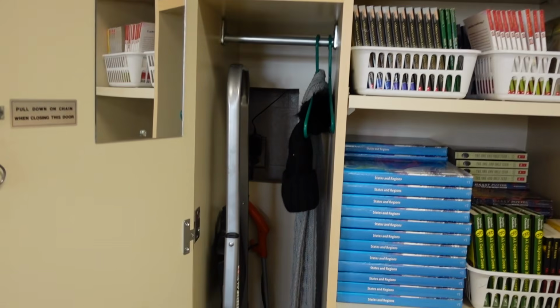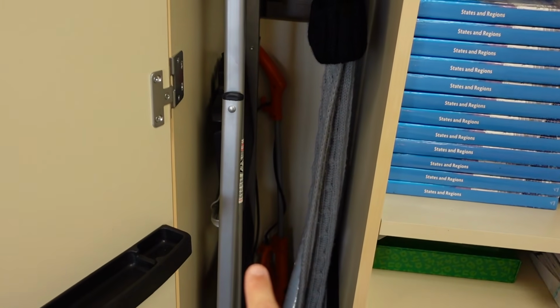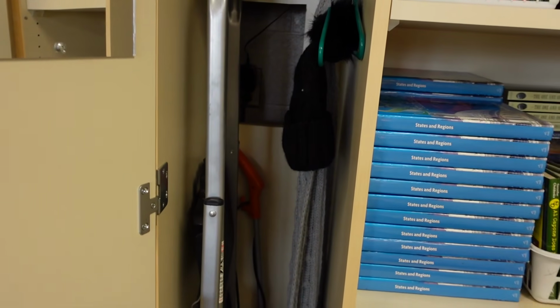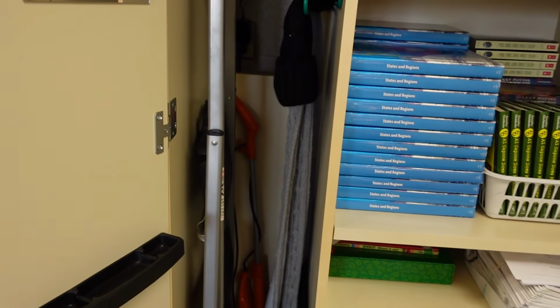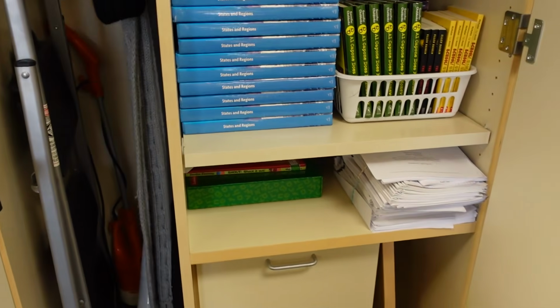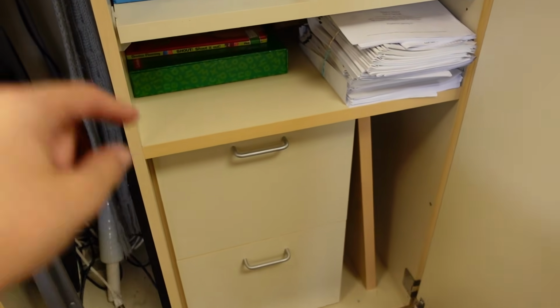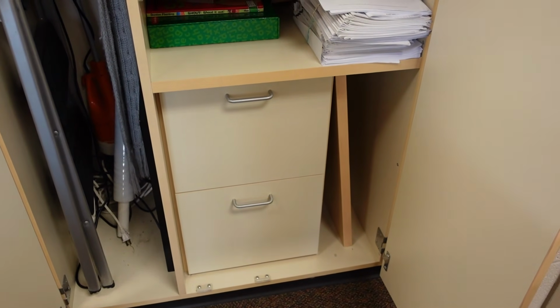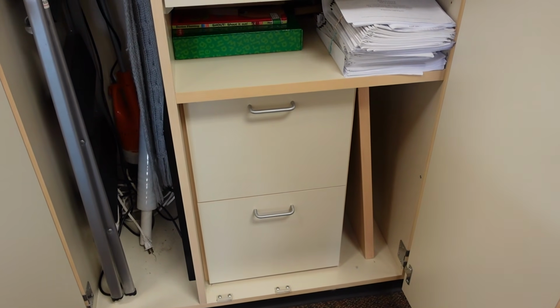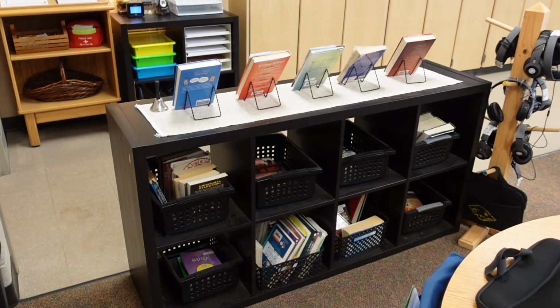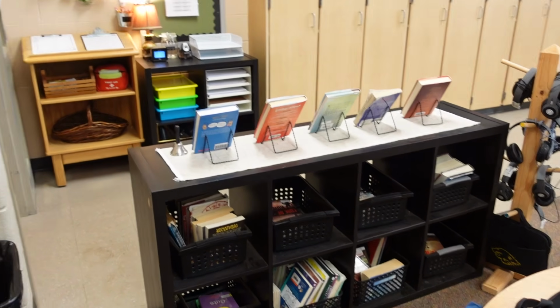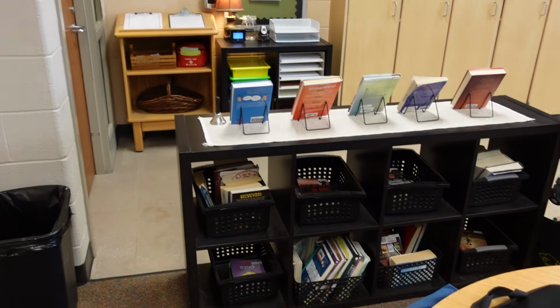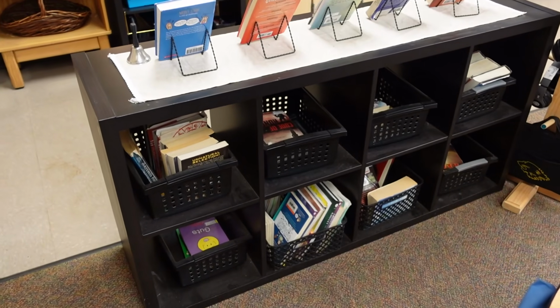This is a little closet area, so I have a vacuum, my stepping stool, and then some winter items for when it was super cold outside. I keep some of my testing material along with different portfolios, cumulative folders that need to go in this little section in those 2 file cabinets. I do have more space back here in the start of my classroom where I have more library books just because I had too many.